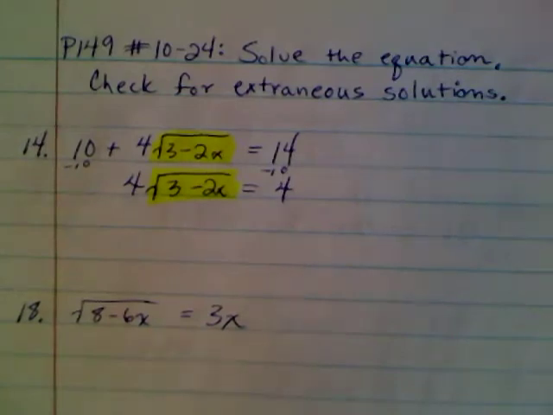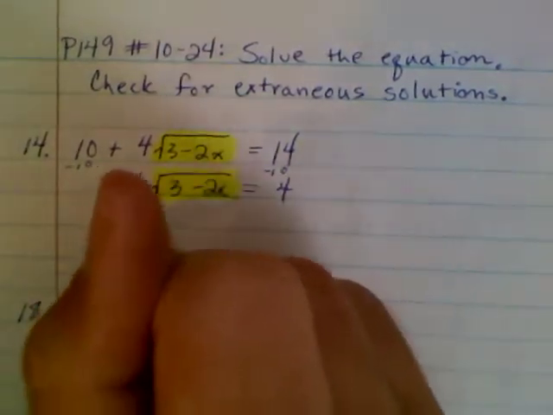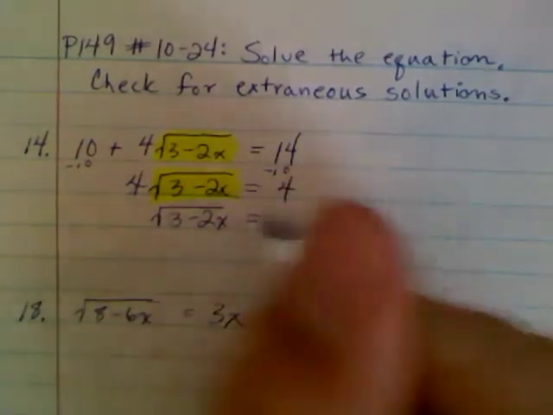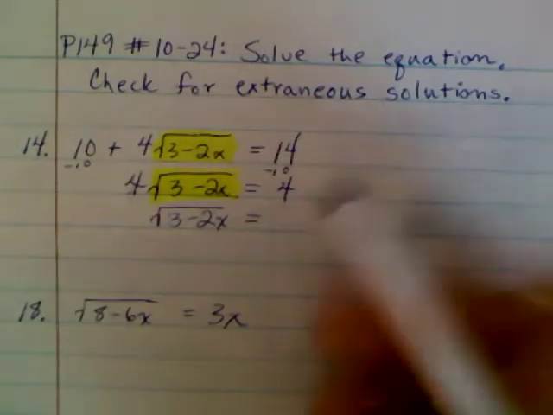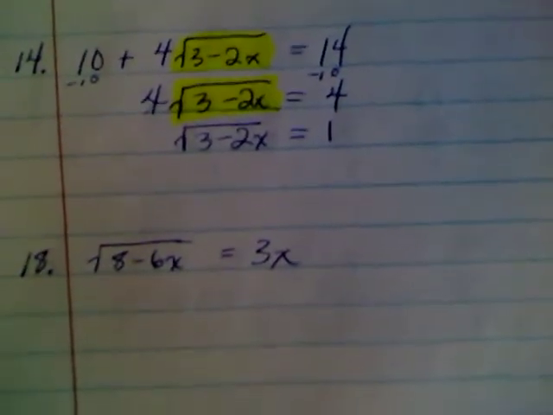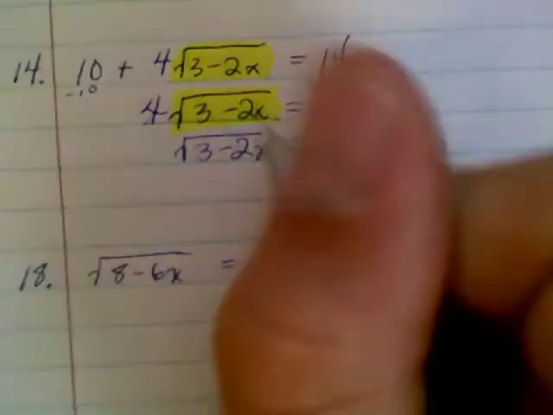Now, what do you suggest we do? You probably say divide by 4. If I were to divide this left side by 4, that cancels. And if I were to divide the right side by 4, 4 over 4 is 1. Okay, so now we have isolated it just like I asked you to do at the very beginning.